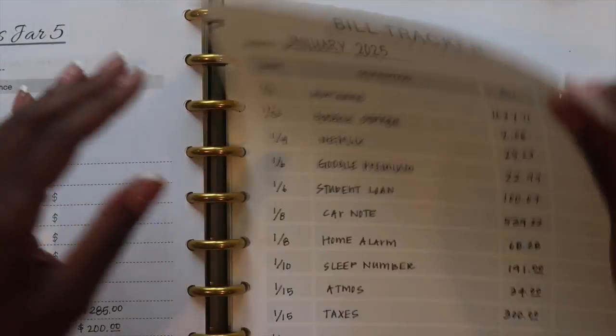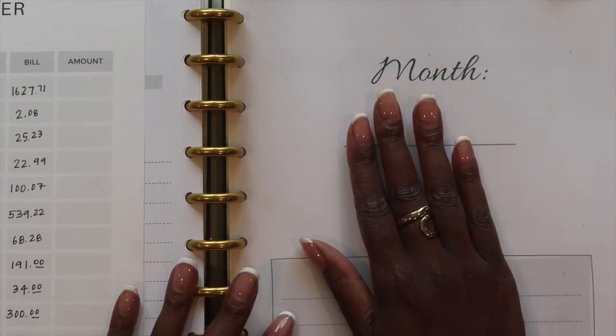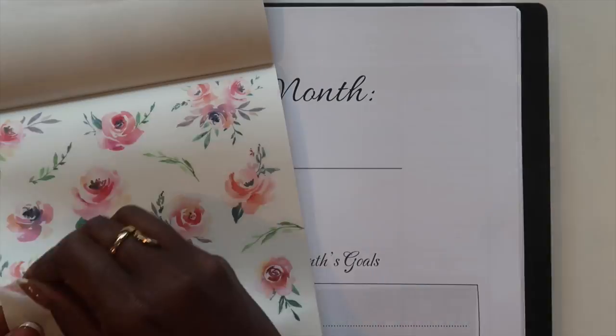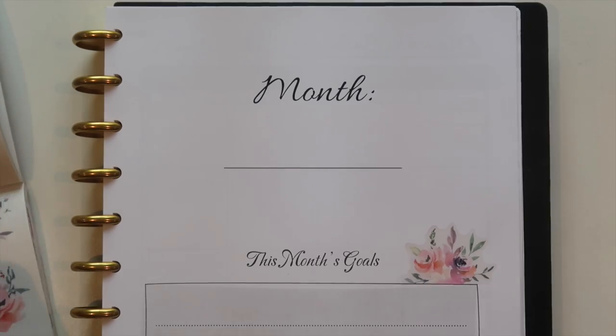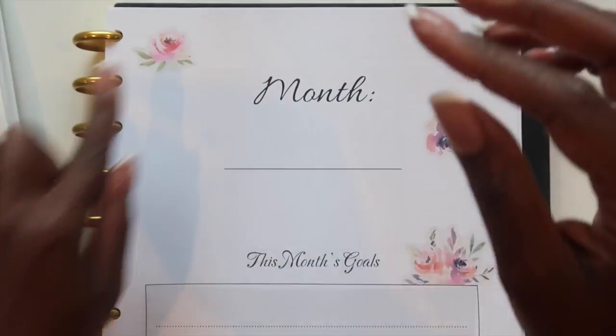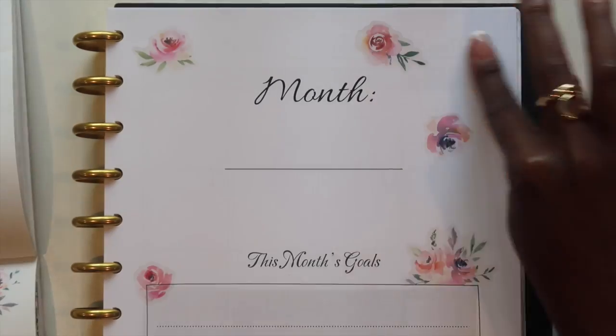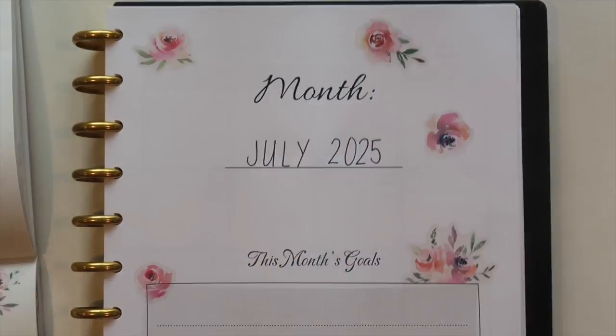Now we are going to pull out my bill tracker so that we can update and prepare my monthly budget. So this is the month of July. I do have some travel and some fun and some personal things coming up this month, and I'm going to need to add all of that in here, but we're gonna start off by just decorating this spread.